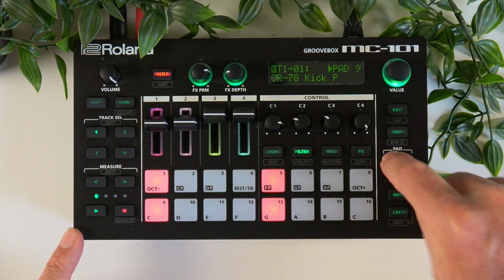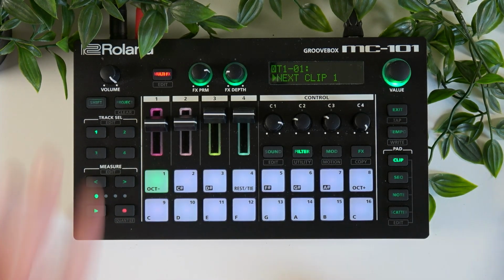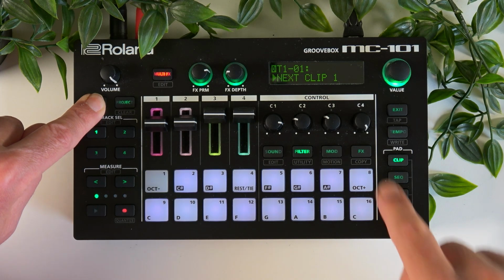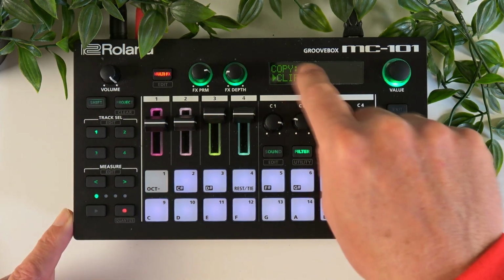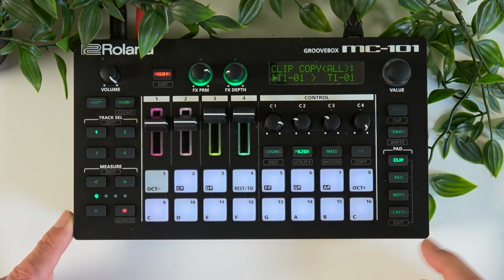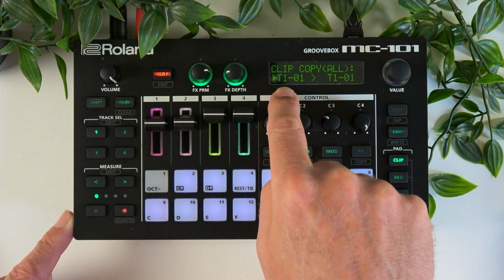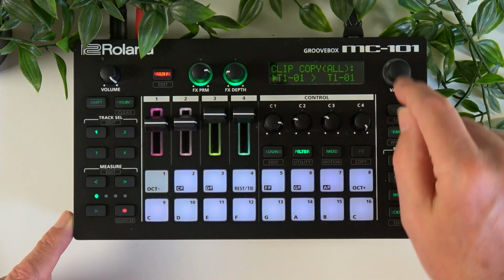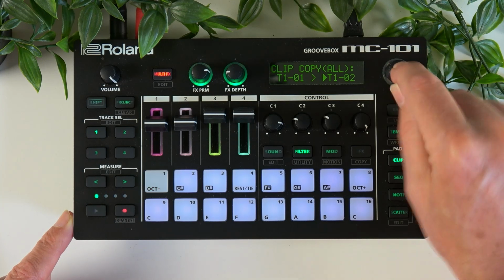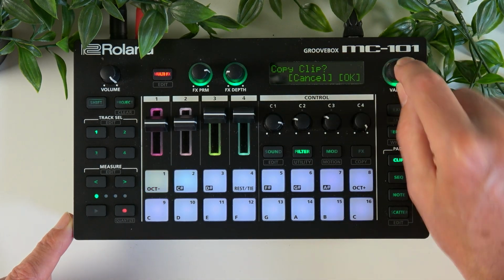So if I go back to the clip page, I'm going to make a couple of copies of this now, and then we'll add some variations of this to build up the track. So shift, copy. We're going to copy everything within the clip. It's already proposing from clip 1 to clip 2, which will be just fine. Okay, here we go.